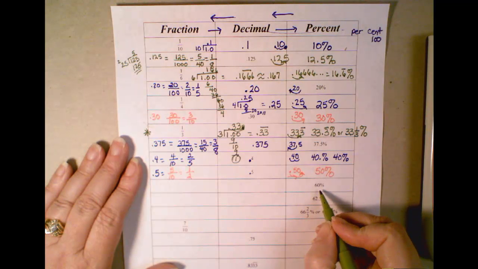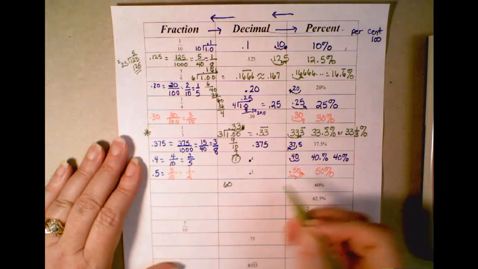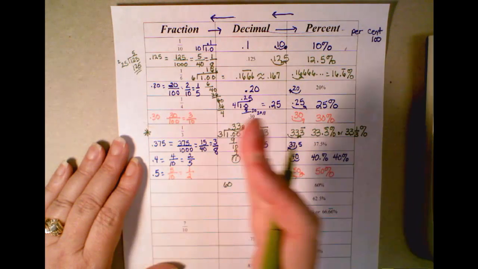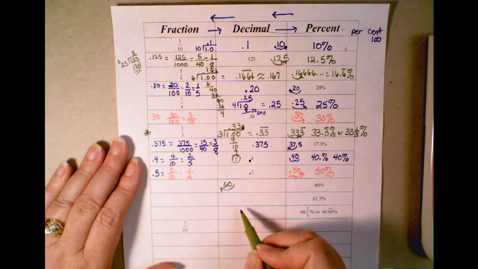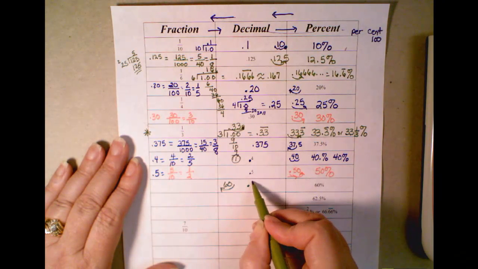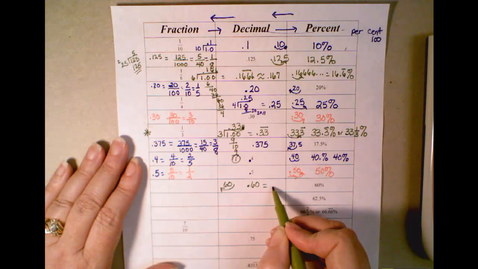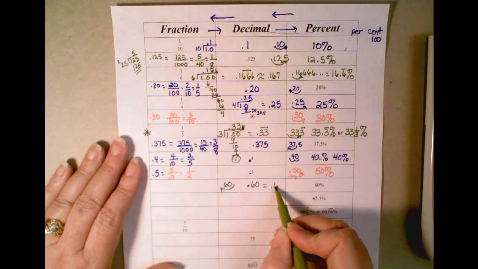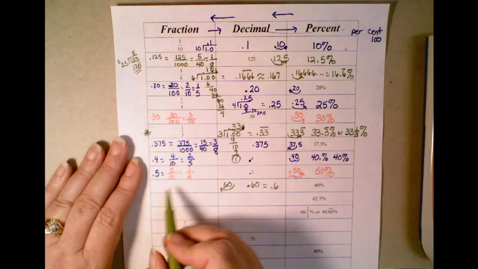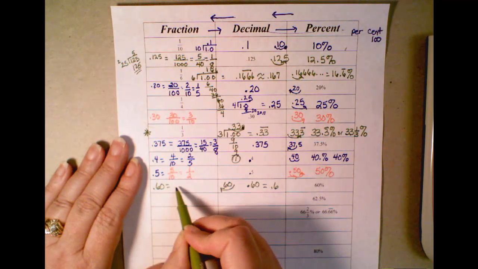The next one is 60%. So we take the 60, and since we're moving from a percent to a decimal, we're going to go back 2 places to the left, and that will give us 0.60. We don't actually need the 0 at the end after a decimal, so you could also write it as 0.6.